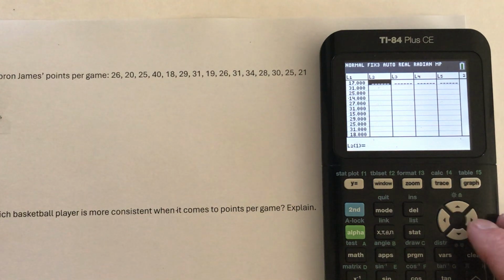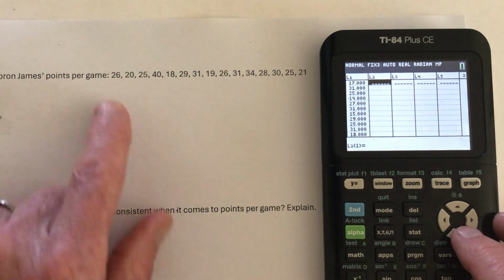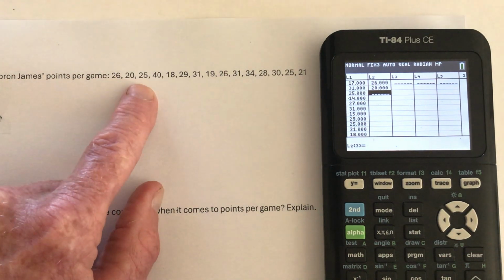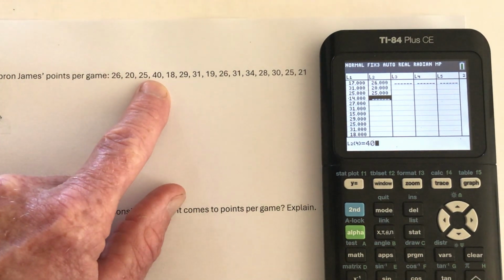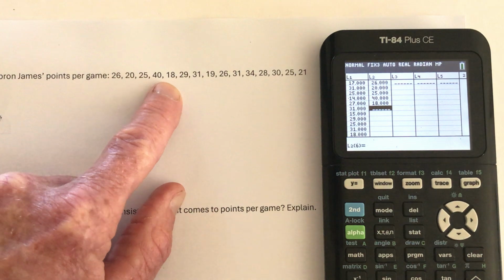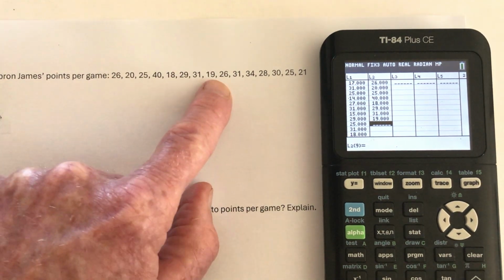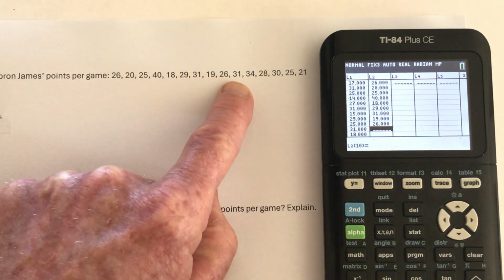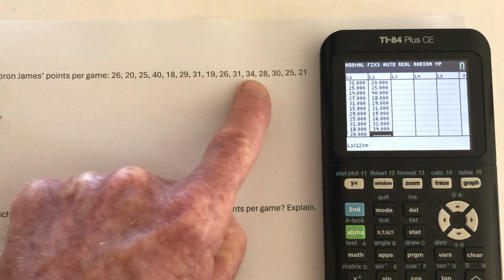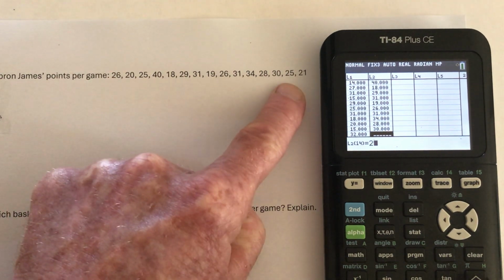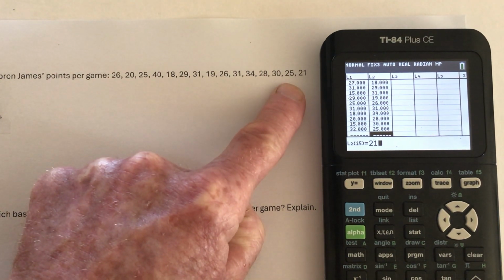I'm just going to move over here to list 2, and list 2 will be for LeBron. So 26 and 20 and 25, 40, 18, 29, 31, 19, 26, 31, 34, 28, 30, 25, and 21.